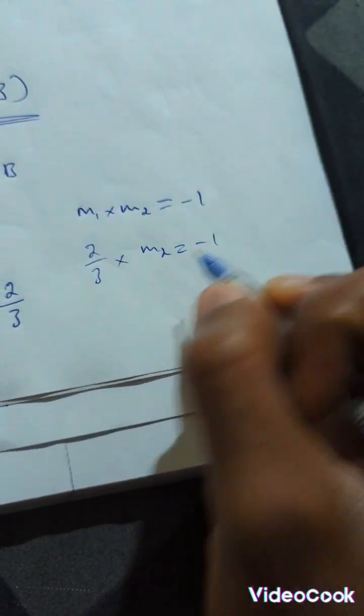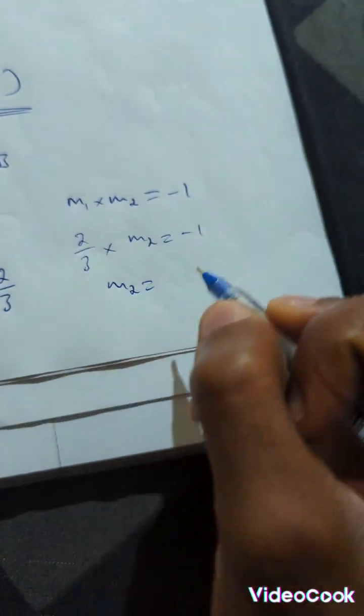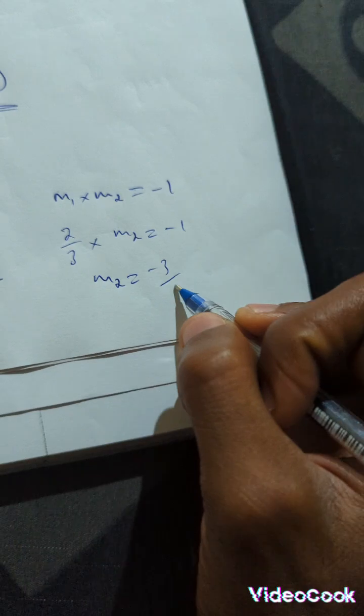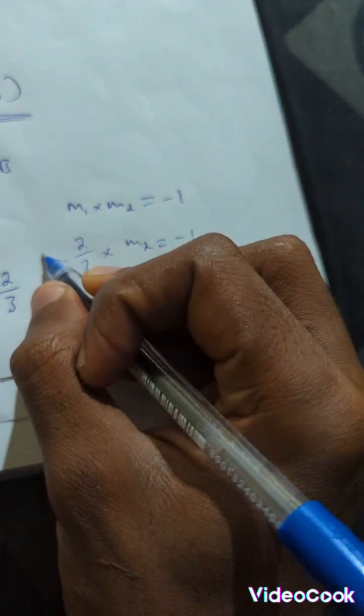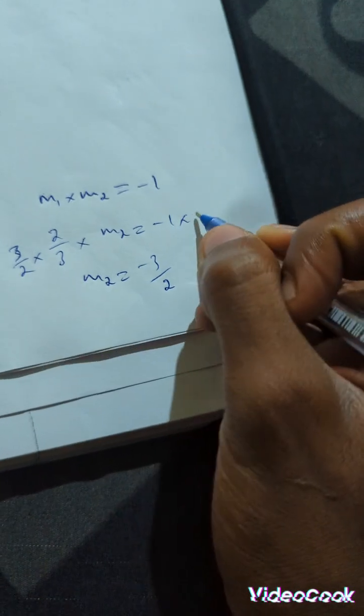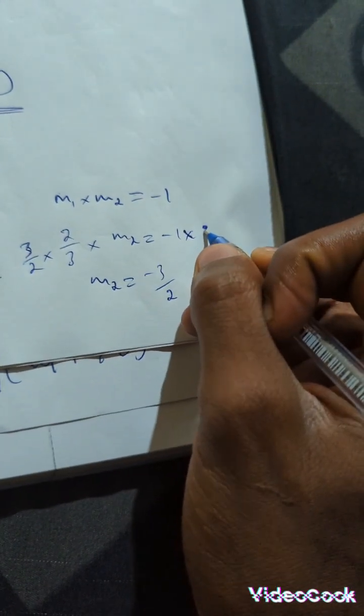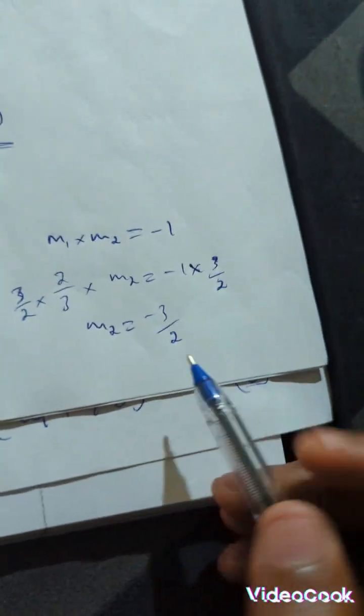So m2 is negative 3 over 2, because we're multiplying both sides by the reciprocal of 2 over 3, which is 3 over 2.